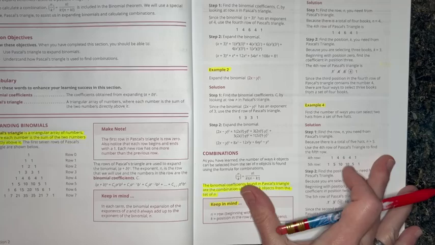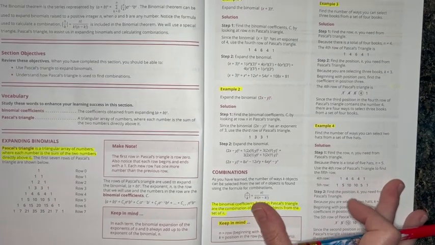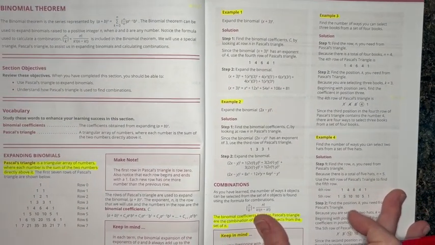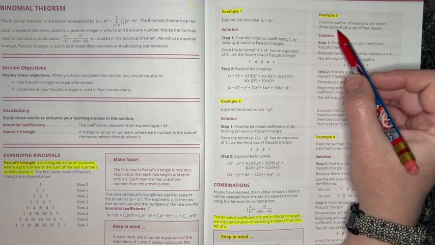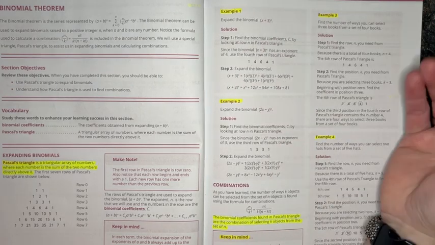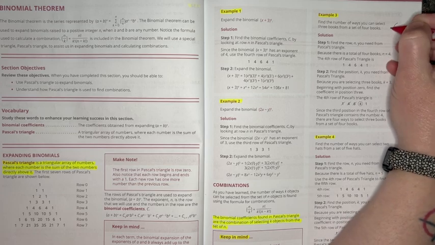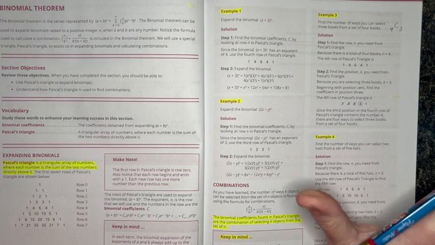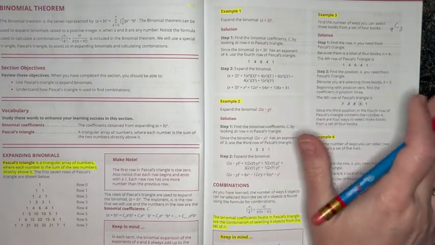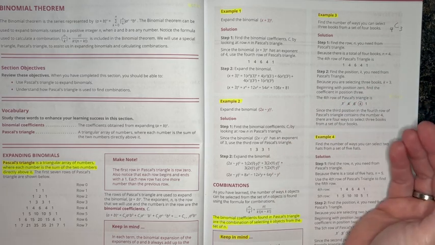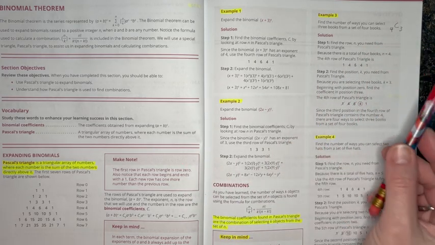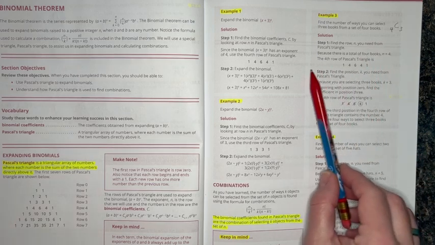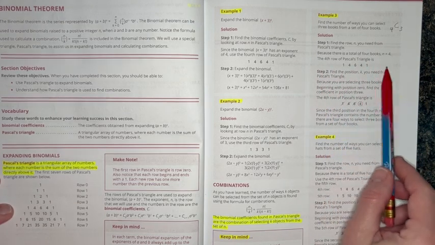So for example 3: find the number of ways you can select 3 books from a set of 4. Now, this is simply the combination of 4 things taken 3 at a time. And if you're more comfortable just working out the formula, then go ahead and do that, right? But they're trying to show you kind of a shortcut way of looking at it, if you have the Pascal's triangle, anyway.